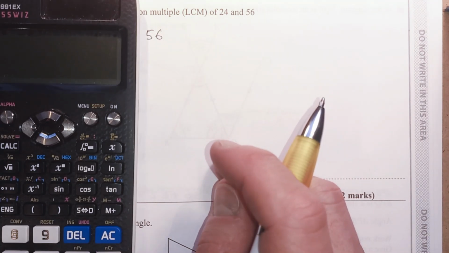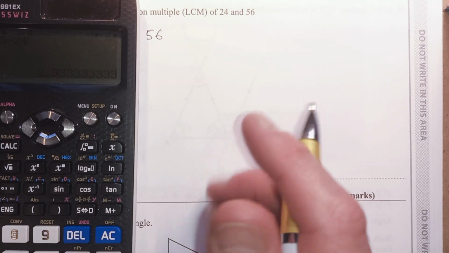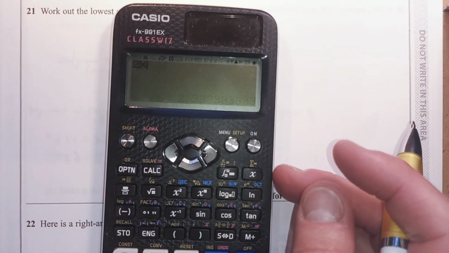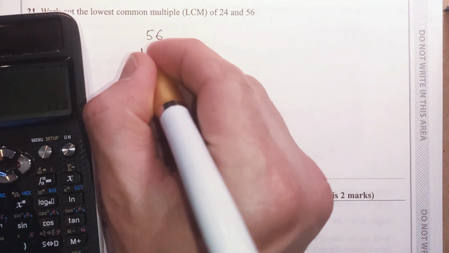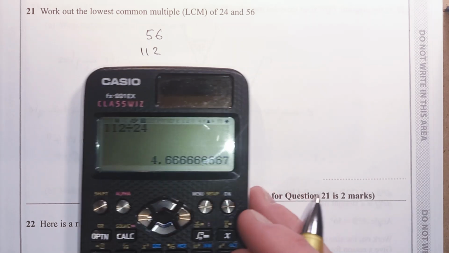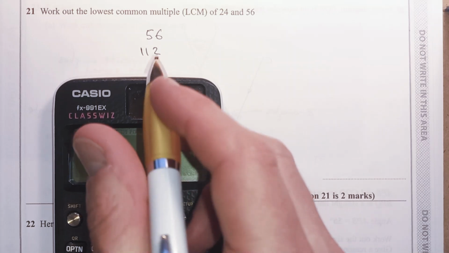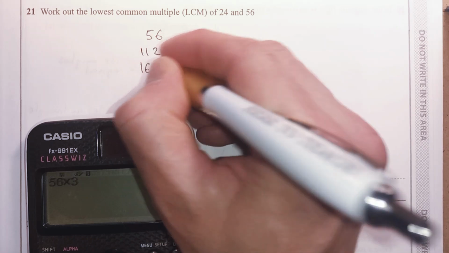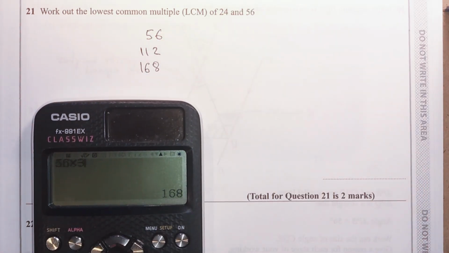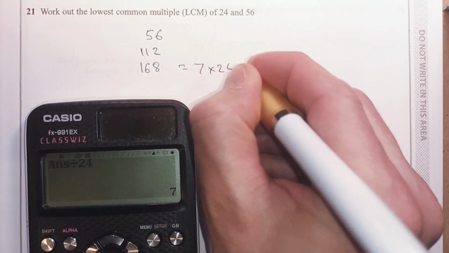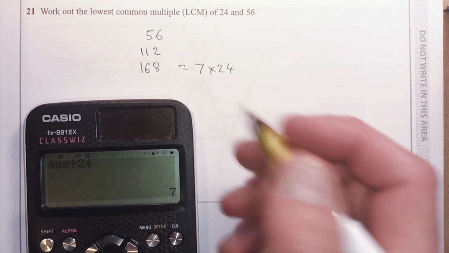Well, first of all, does 24 go into 56? Not without remainder. So, okay, what about 2 56s? 2 times 56 is 112. Can we divide 24 into that? No, we've still got remainder there. So let's go to our next 56. So 56 times 3 is 168. Does 24 go into 168? Yes, it does. So that's 7 24s. So the lowest common multiple is 168.